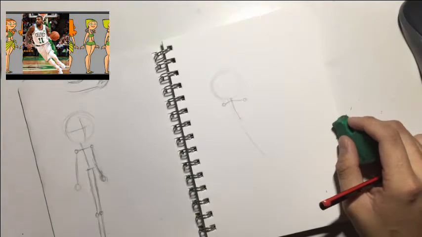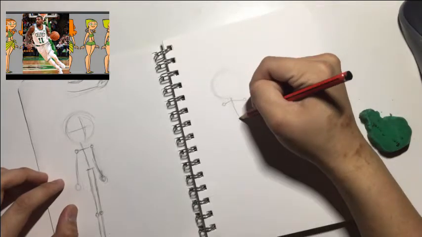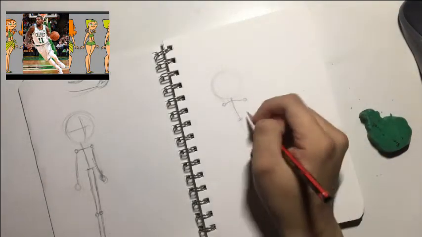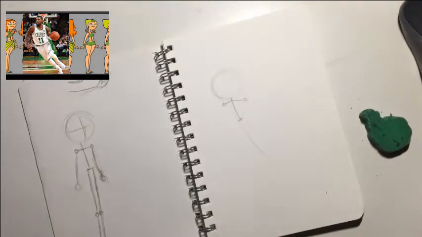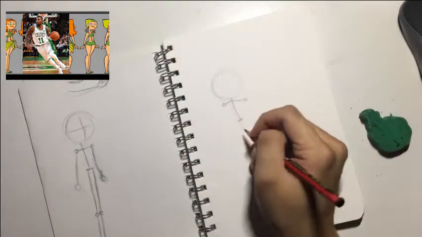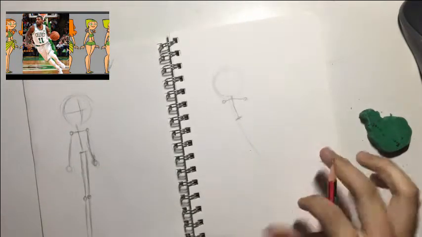So remember, check your proportion. I'm not bothered because this is for a tutorial, okay. And indicate her pelvis, or the part that joins her legs. Remember, if you look at Kyrie Irving's body, it's not straight, so it's a bit curved. It's a bit in the other way.